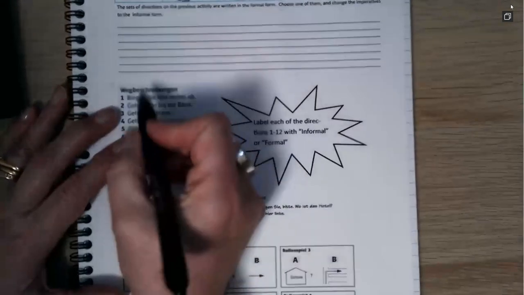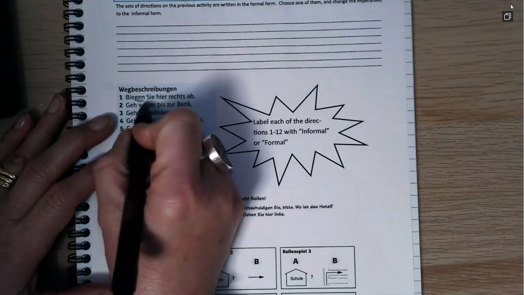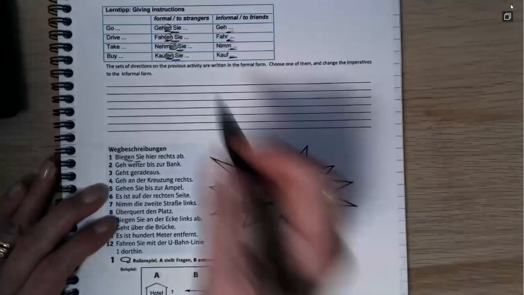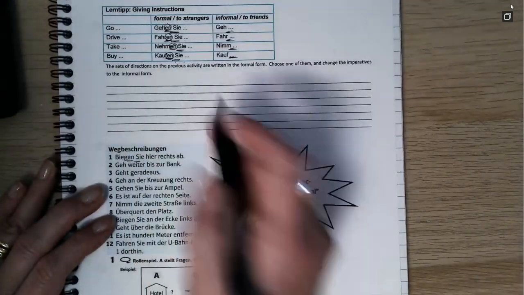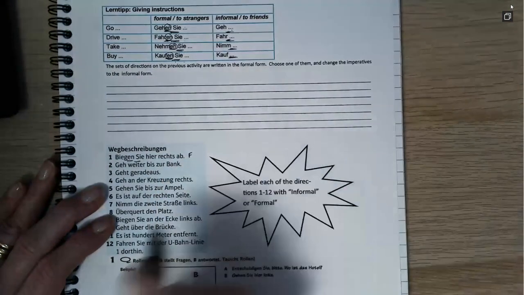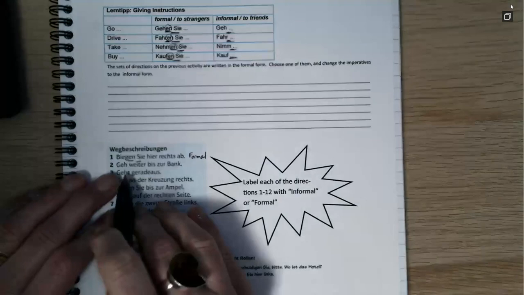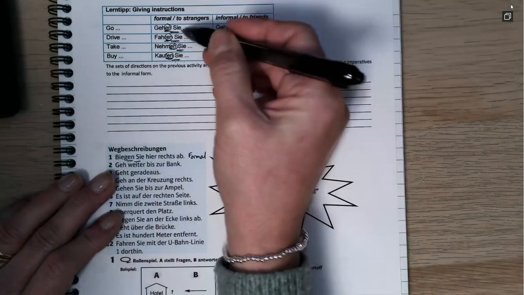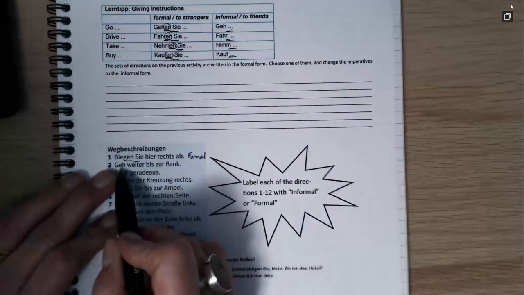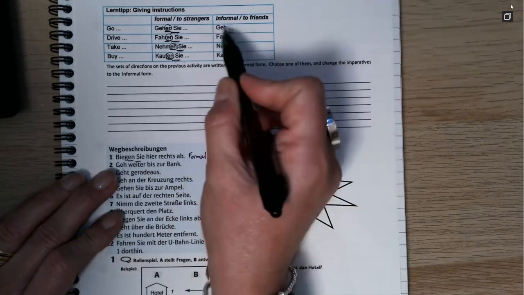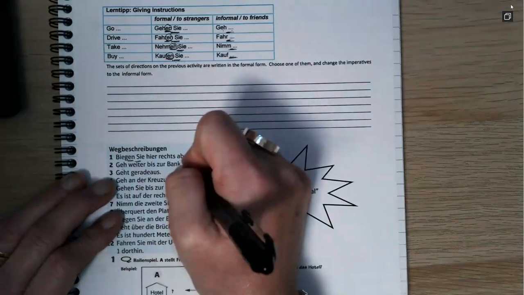Okay, so first one should be nice and easy. Here we go, biegen Sie. So it's en plus Sie. Well, which one is that? That's formal, so you need to put an F. Oh no, the instructions say we're writing the whole thing. Right, geh weiter. Well, is there a Sie? No, there isn't. But is there an instruction? Yes, there is. Geh. There it is.